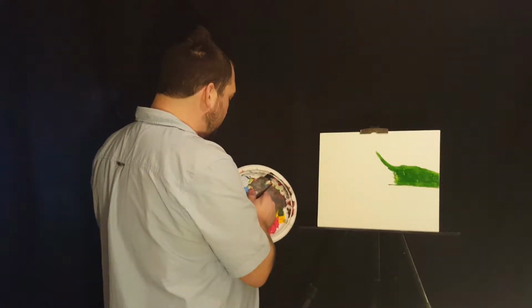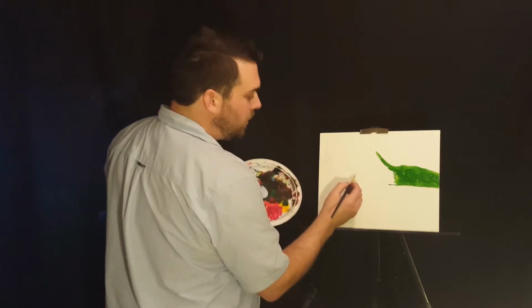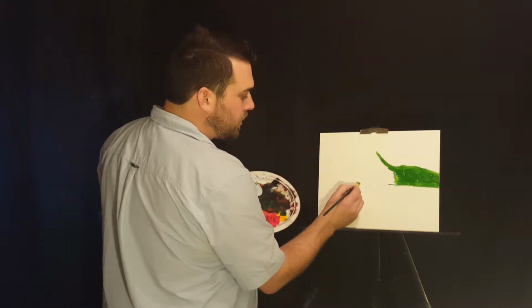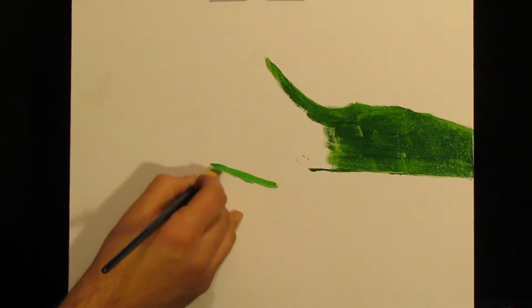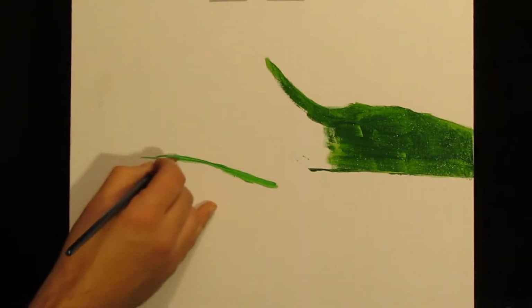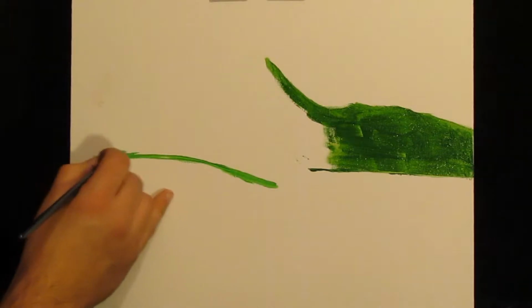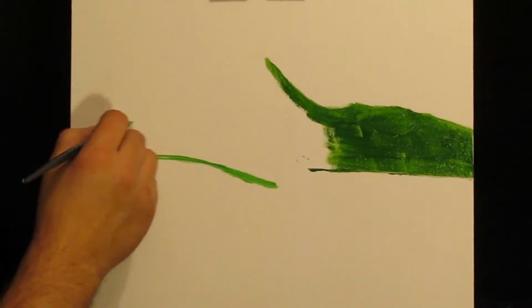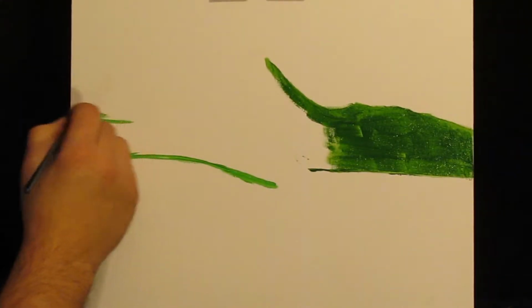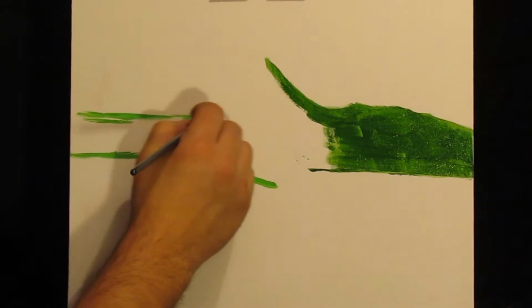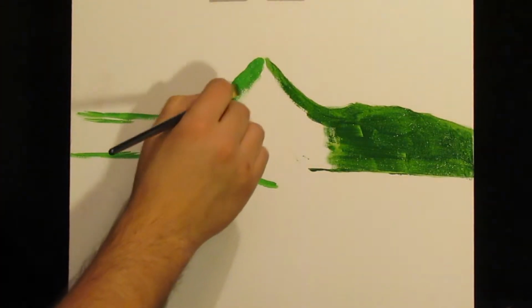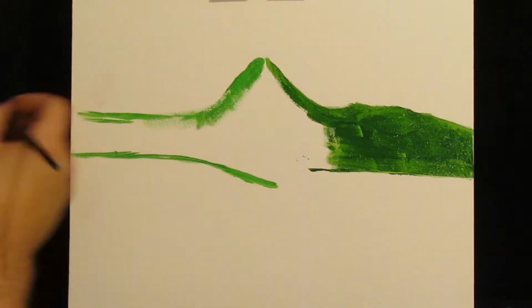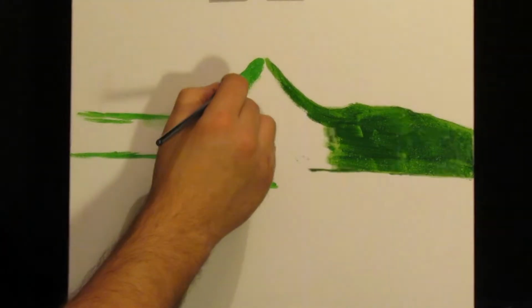Now, I'm going to use a lighter color green for the other continental plate. And it's going to come down a little bit like this, and it's going to come back up and trail off to the other side. We're not going to make it quite as thick. It's going to be a little bit thinner continental plate, but it's going to come up and join at the top here, just like the other side.